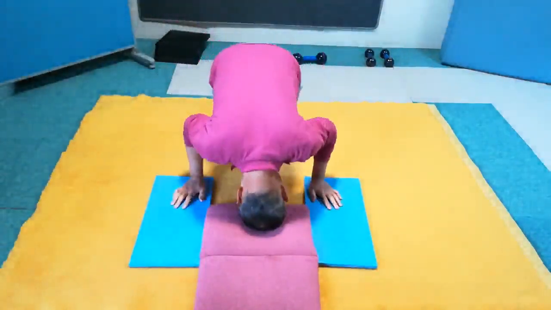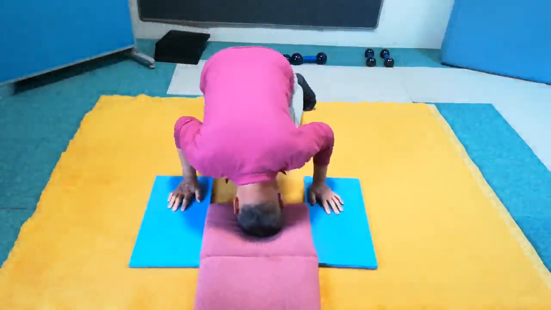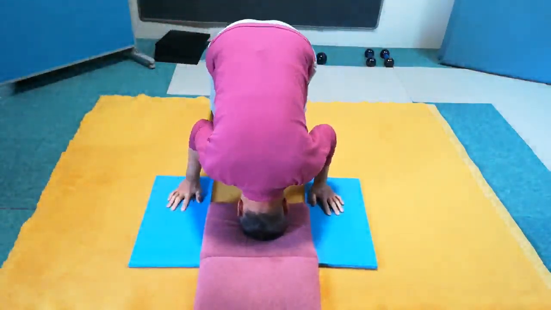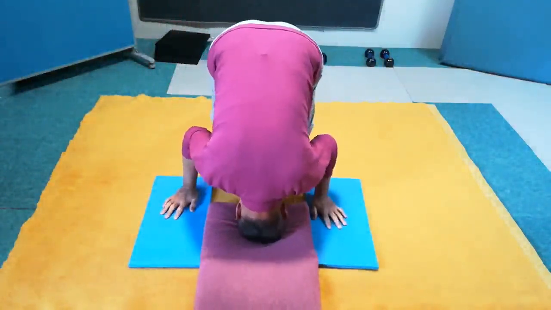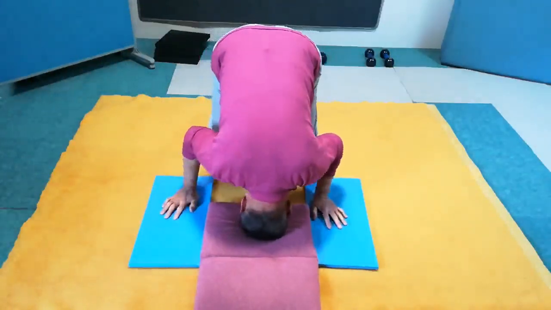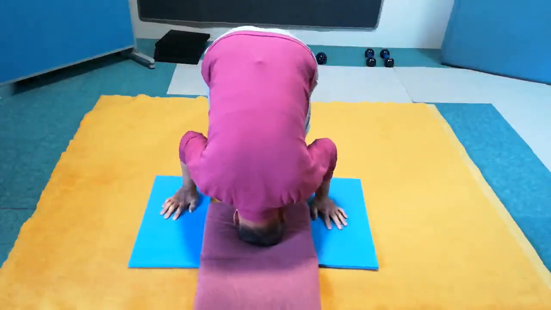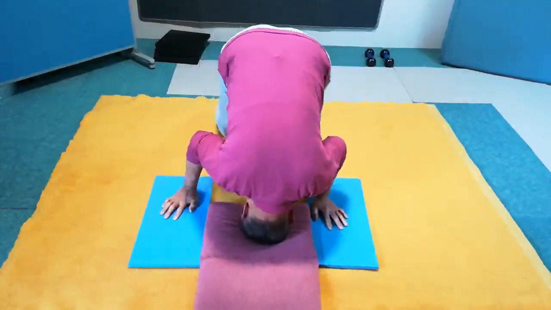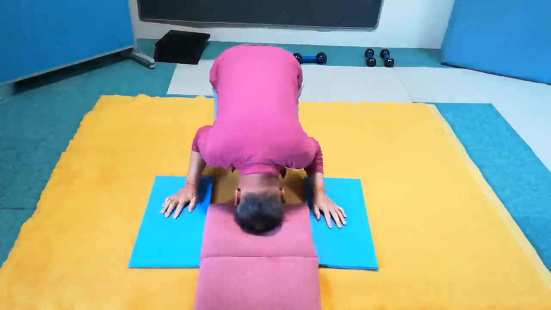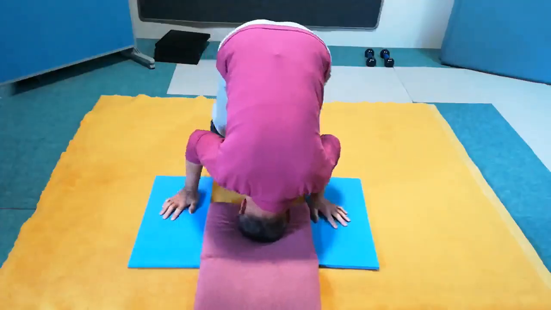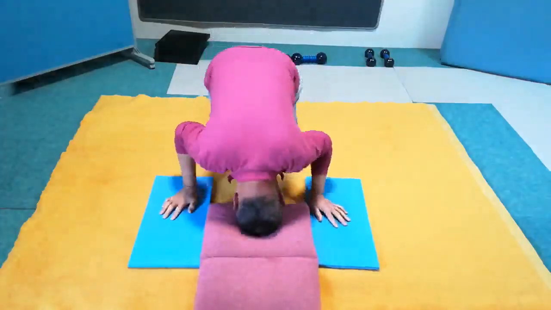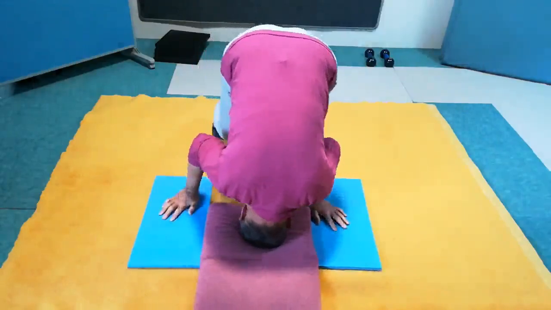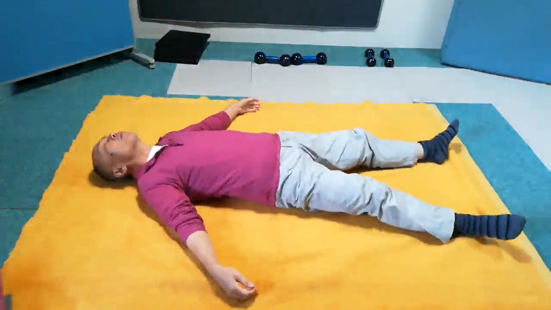Come back to the same position, hands and the top of the head on the floor. Stand the toes of the feet, like running. Lift the knees from the floor. Walk forward closer to the hands and stay there. Start drawing a circle with the top of the head. Do it gently, slowly. Change the direction, once this way, once that way. Leave it alone and rest on the back.